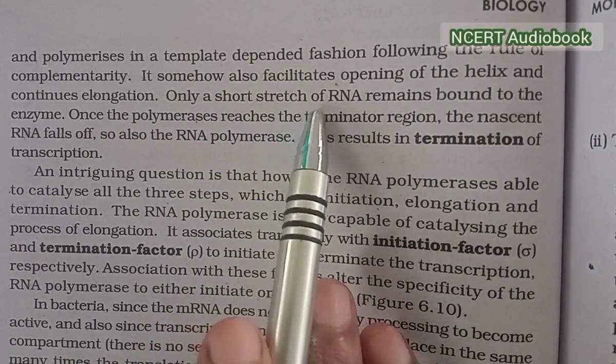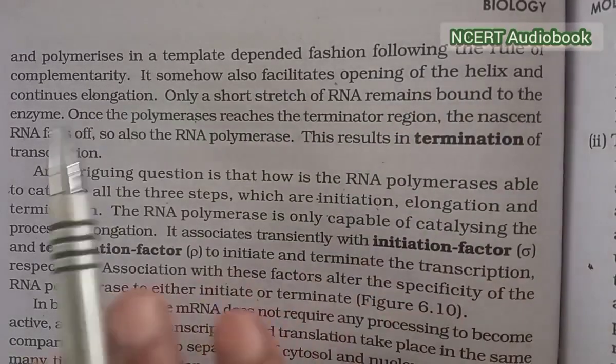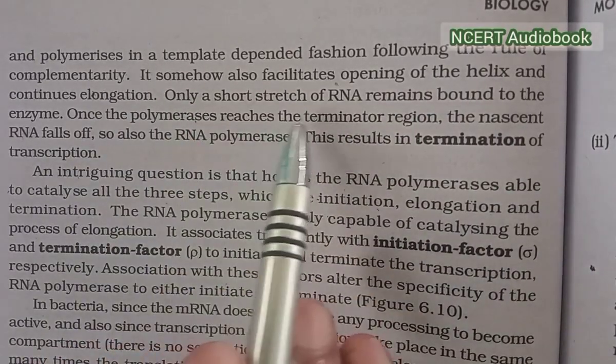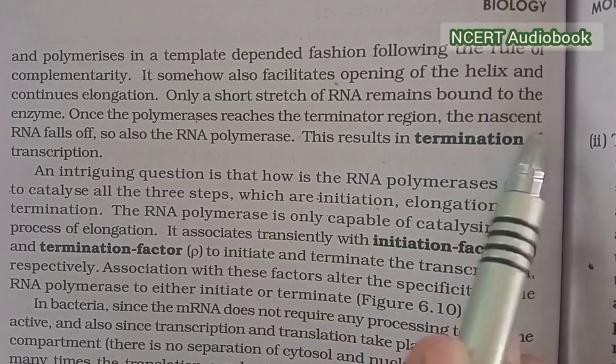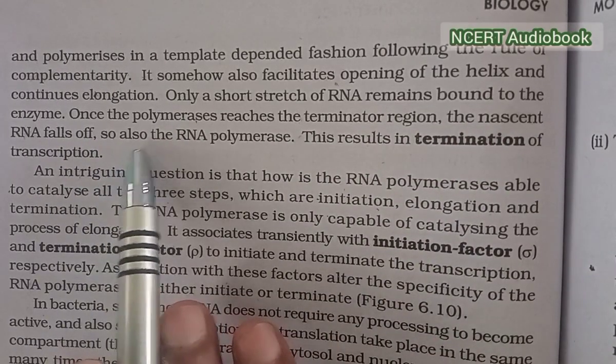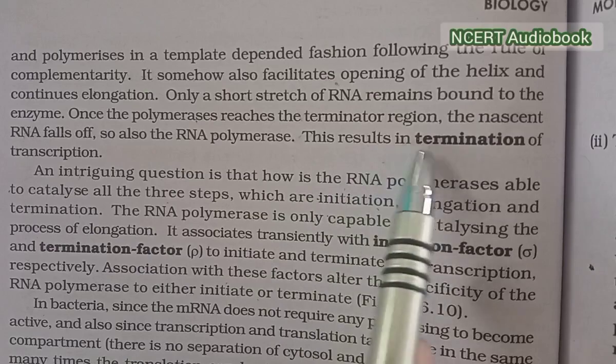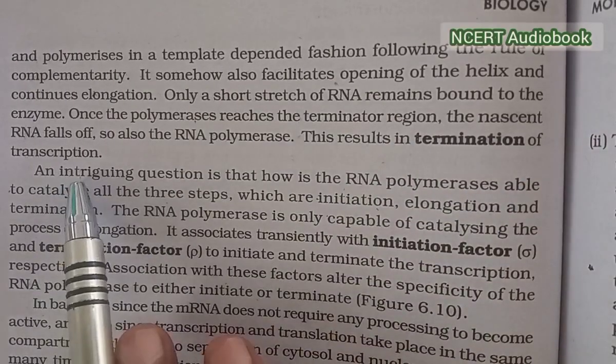Only a short stretch of RNA remains bound to the enzyme. Once the polymerase reaches the terminator region, the nascent RNA falls off, and so does the RNA polymerase. This results in the termination of transcription.